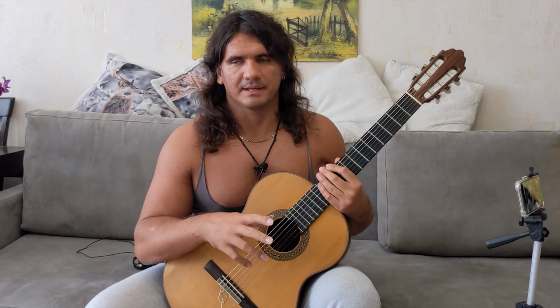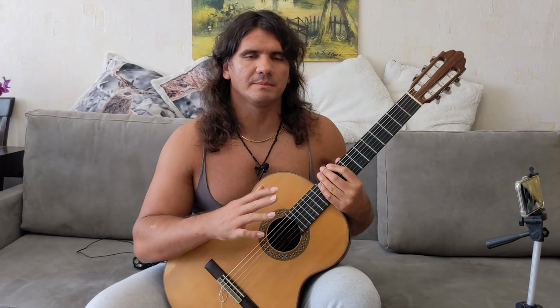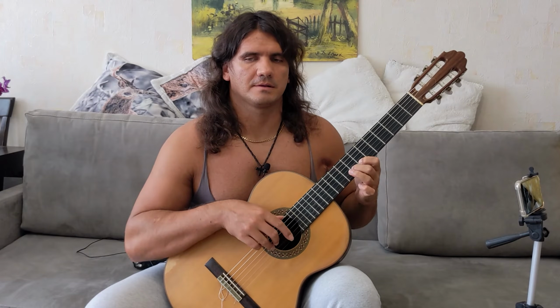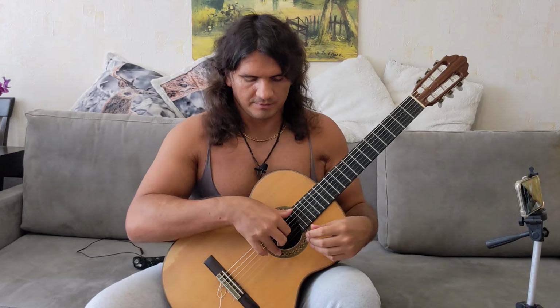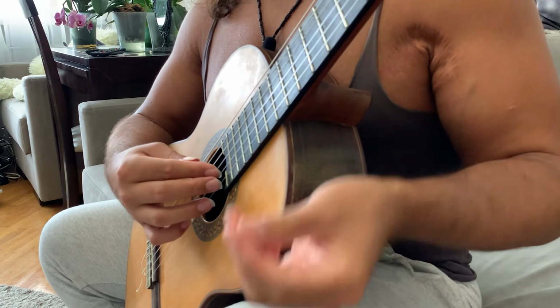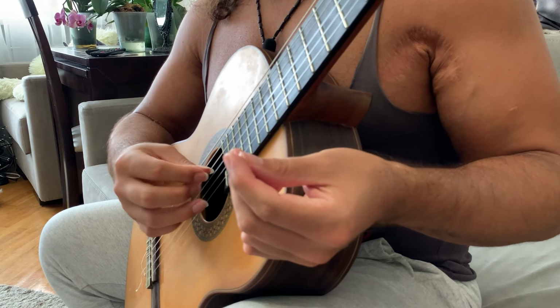The last advantage is playing melody. If you play only melody, for example in a duet, or just melody, you have to apply apoyando and a curved hand, because you want to avoid whistle, rubbing, friction.